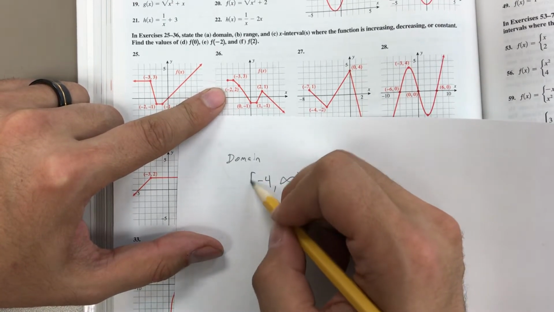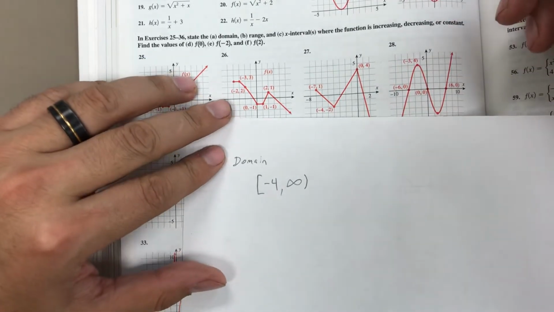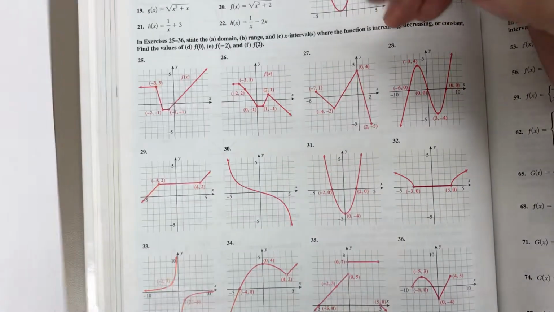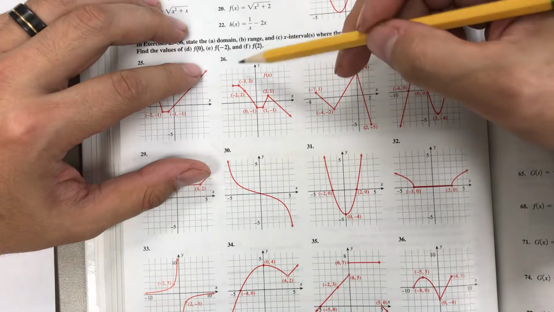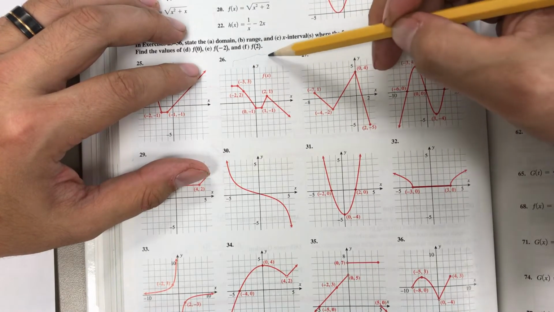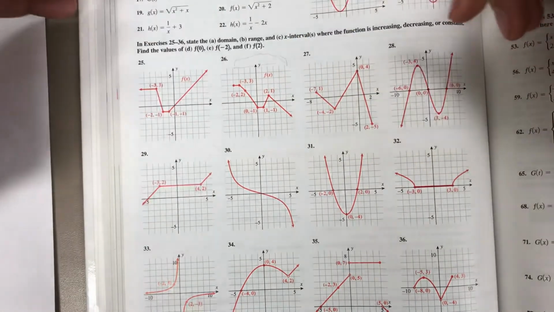If you're still struggling with what the domain represents, here's another interpretation of it that might help you out. So imagine that I have just this graph here, and I've got lights that are shining on it from above, okay? So imagine that I have big old floodlights or something like that for the entire graph, okay?